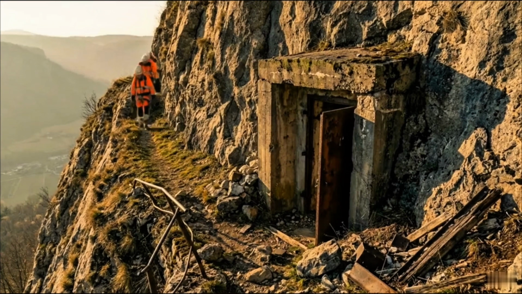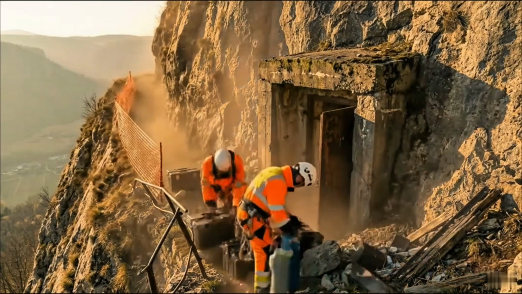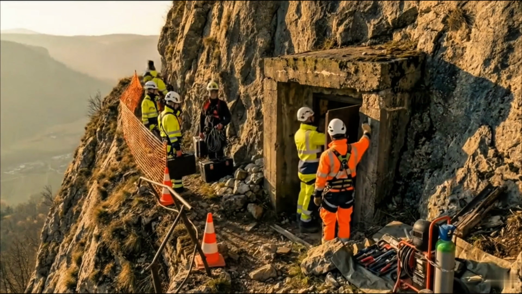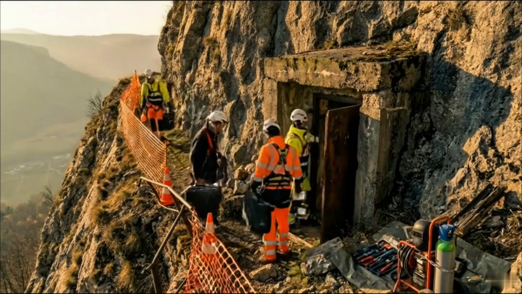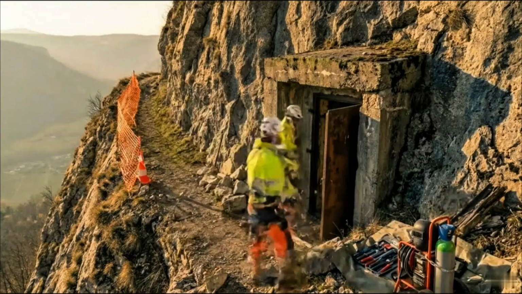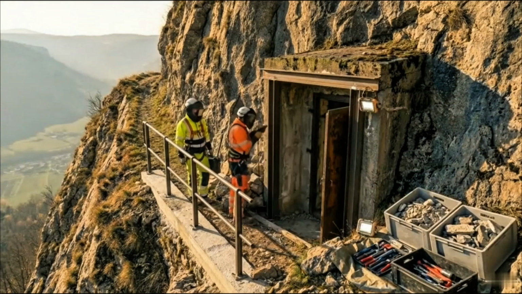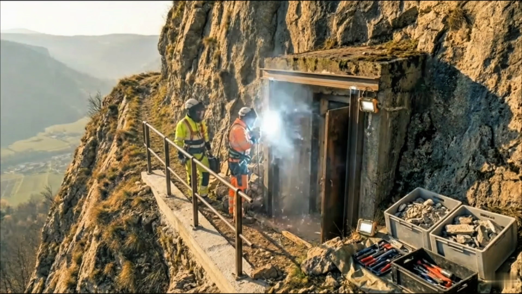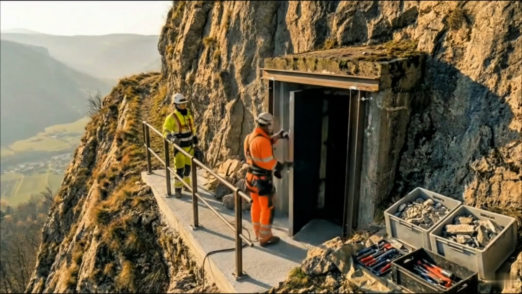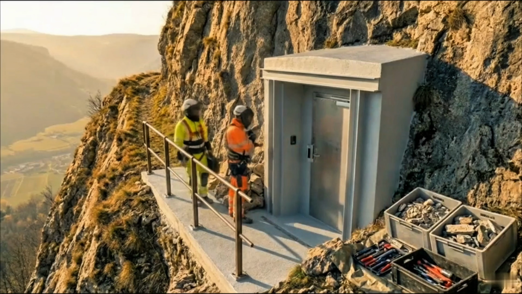Cliffside bunkers aren't supposed to feel comfortable, and this one didn't. Cracked concrete, a failing rail, and a door that looked one storm away from dropping into the valley. The crew rebuilt the approach first, anchors, steel, and fresh structure, then sealed the entrance like a vault.